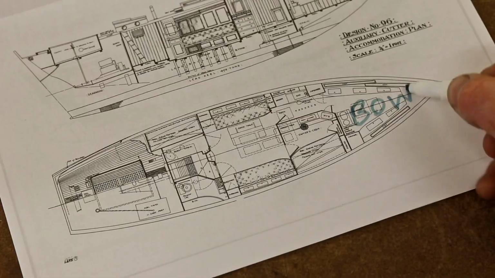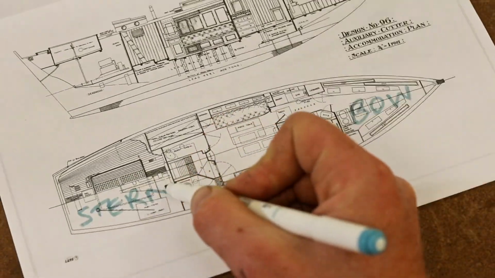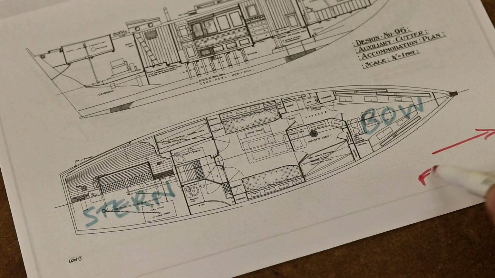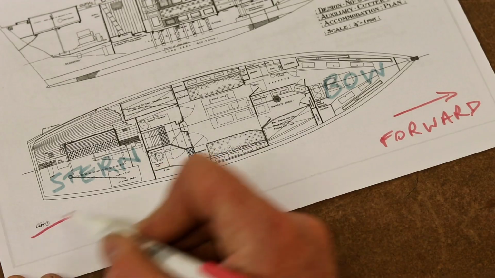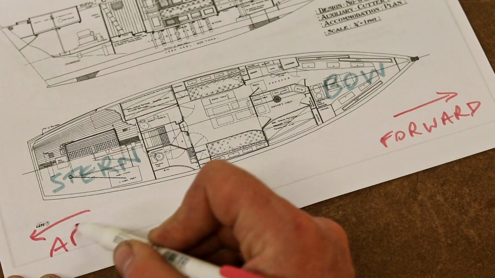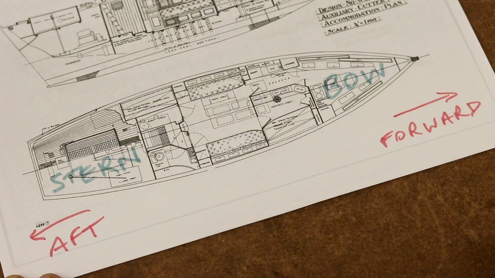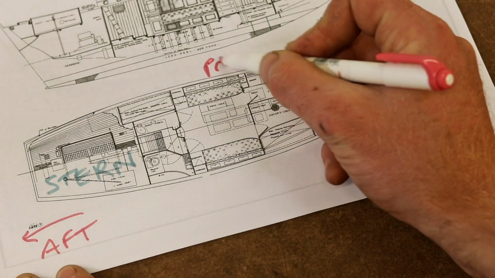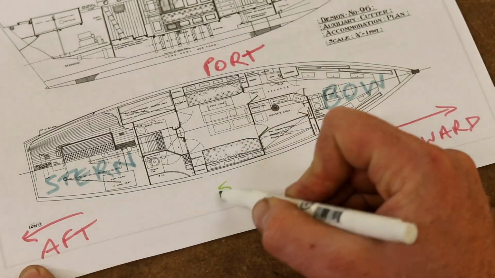So very quickly and right from the beginning, the front part of the boat, the pointy bit, is called the bow, and the back part of the boat is called the stern. Directionally, anything near the front of the boat or in front of the boat is referred to as forward, and anything near the back of the boat or behind the boat is called aft or after.